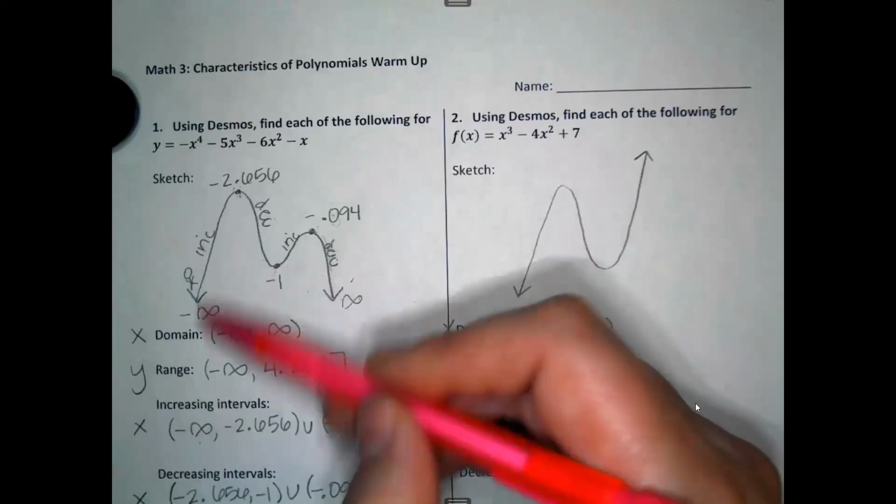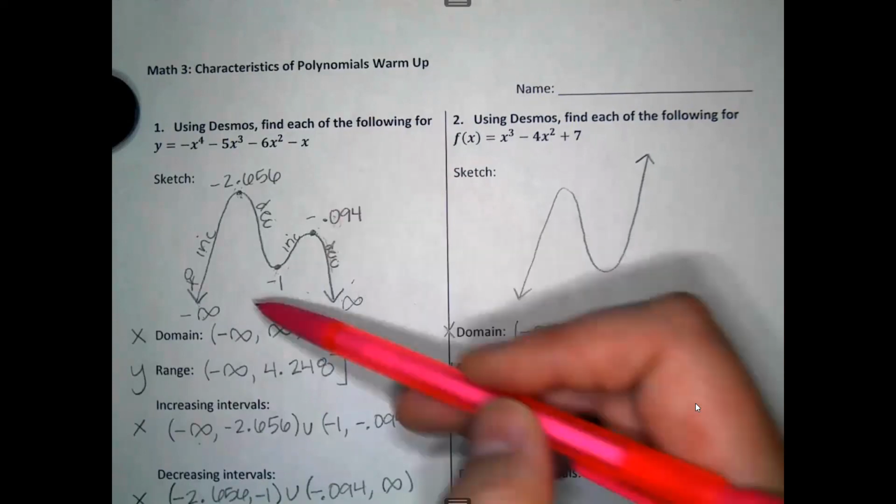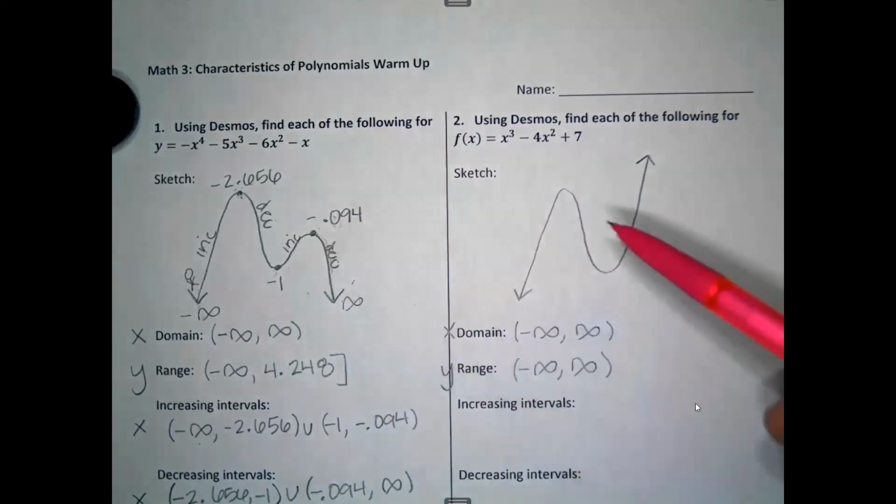Now, this one was different. This one's going to have a squiggle, but this one literally goes down forever. This one would not have an arrow going up. It would truly just go down forever. But this one has that squiggle. It just goes up and down from the squiggle.